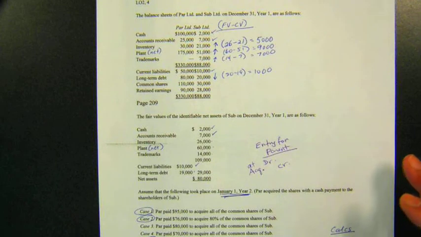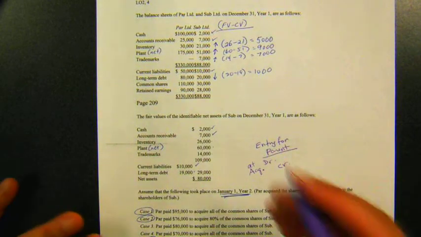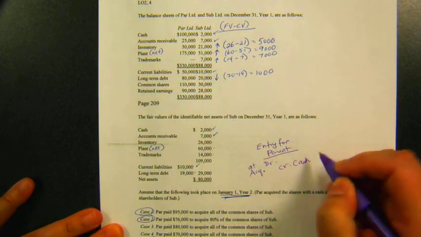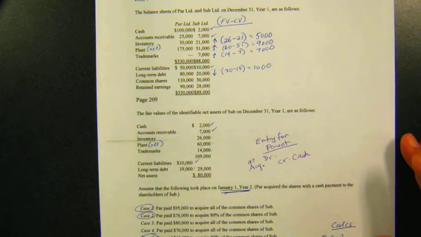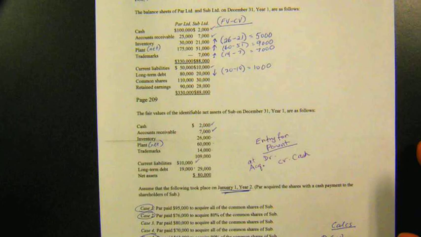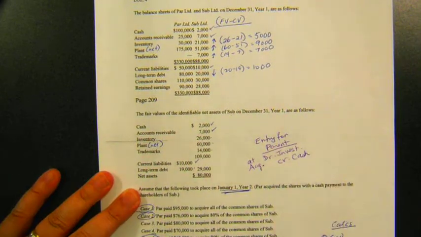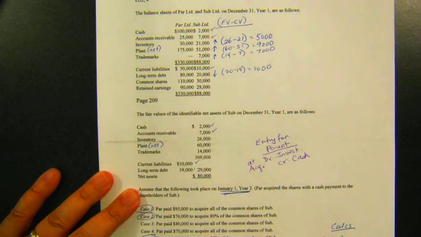Well, they're giving away cash and they are getting common shares, right? So I debit investment, because it's someone else's shares, okay? Be careful with that. Don't accidentally debit common shares. And then whatever the dollar values are, it changes in all of them.